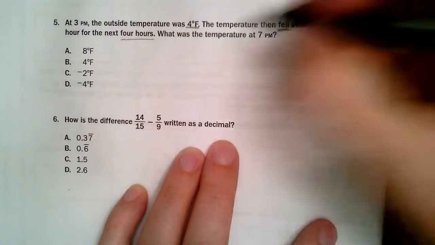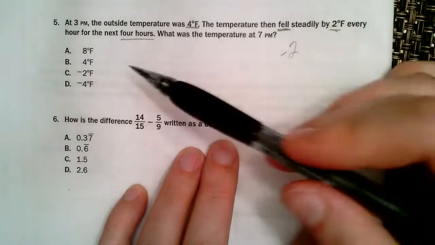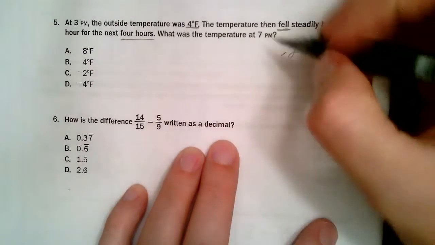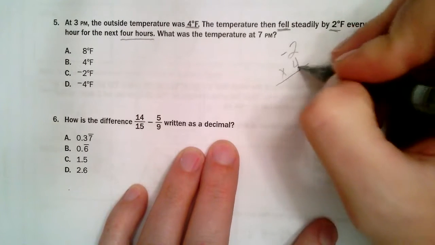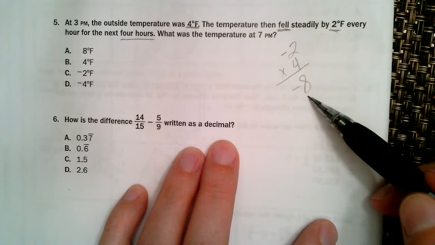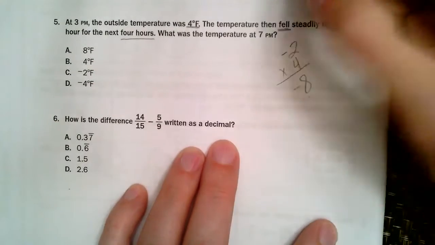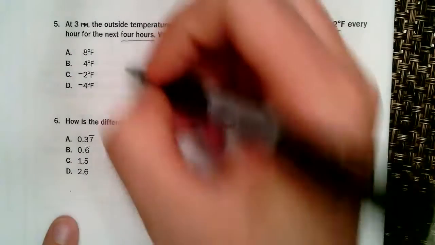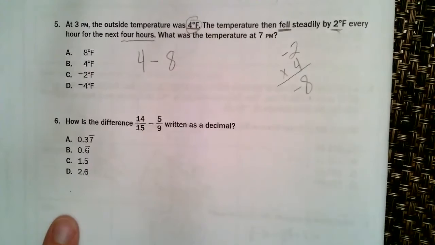Okay, well, if it fell, that means my 2 is going to be a negative 2. And it fell every hour for the next 4 hours. So I could take negative 2 and multiply it by 4. Negative 2 times 4 is negative 8. That means it fell 8 degrees in 4 hours. So if it's falling, that means I need to subtract. So I'm going to take my original temperature, which was 4 degrees, and I'm going to subtract 8 from it.